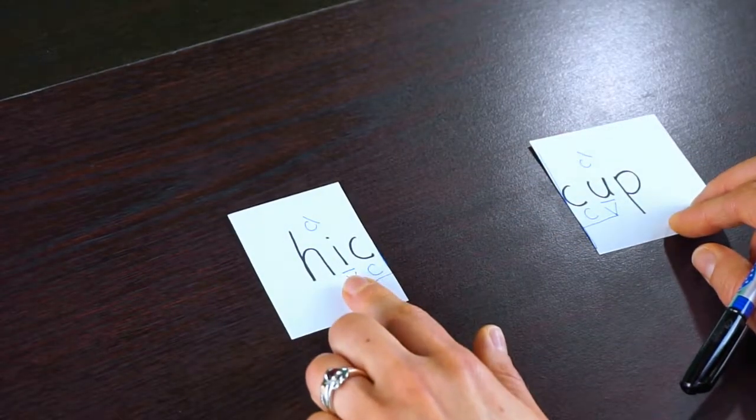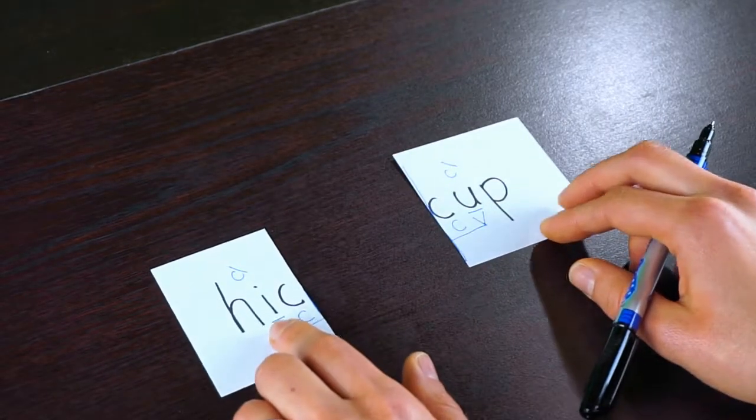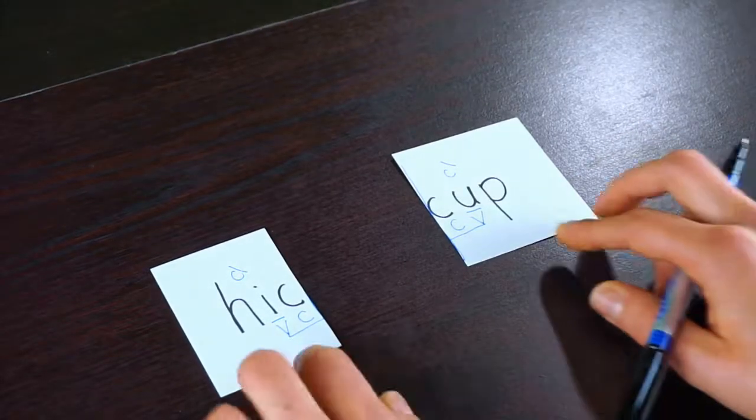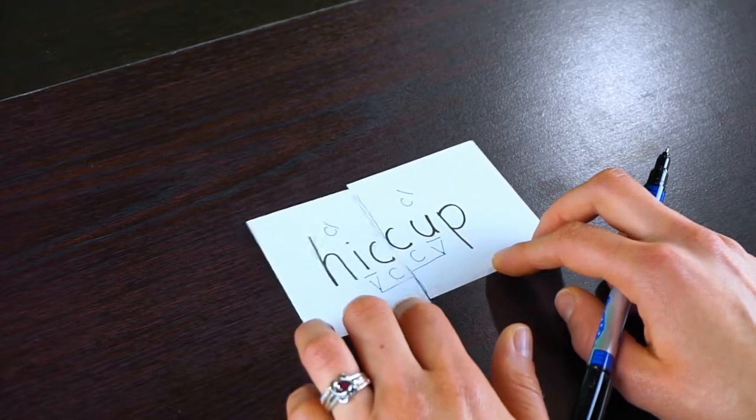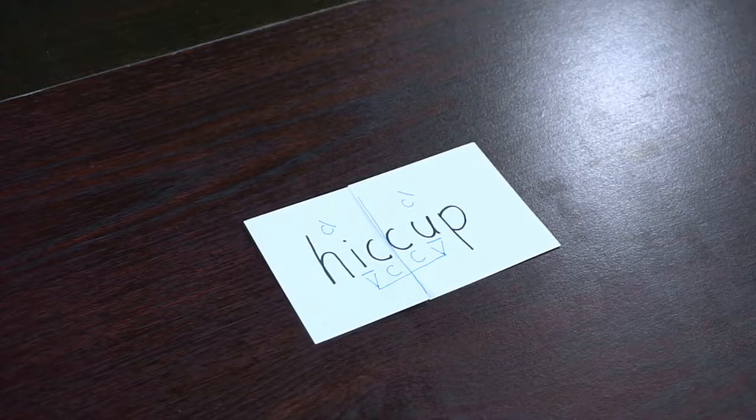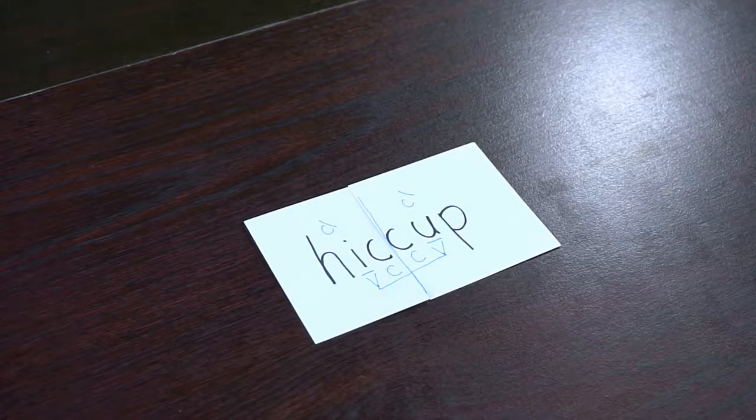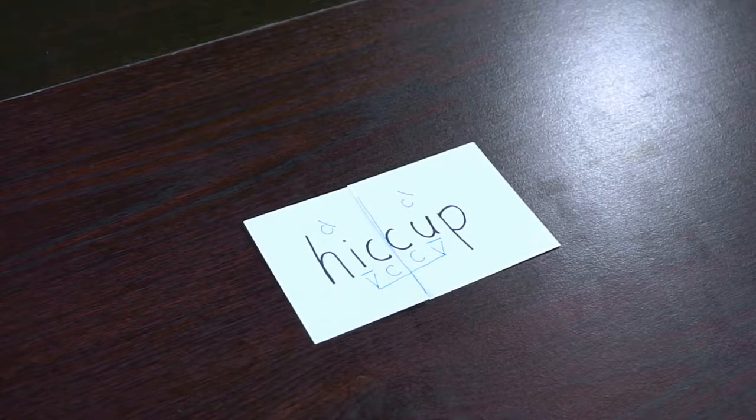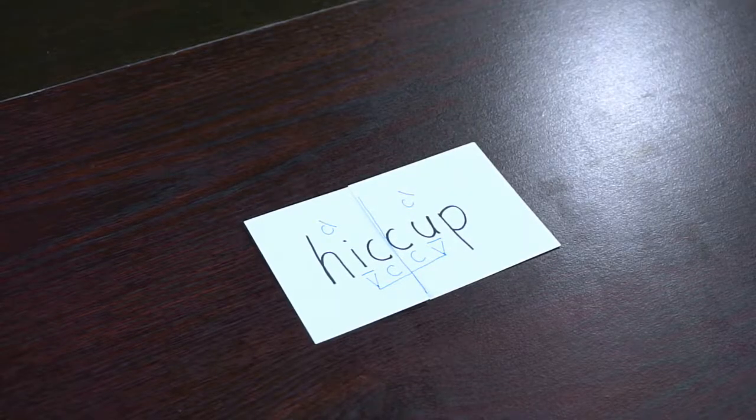Read the first syllable, hic. Read the second syllable, cup. Put them together and read the word. Hiccup. Fantastic. What you'll do after you've done both the letter tiles and the note cards is start to teach syllabication just using pencil and paper with worksheets from the syllabication guide.